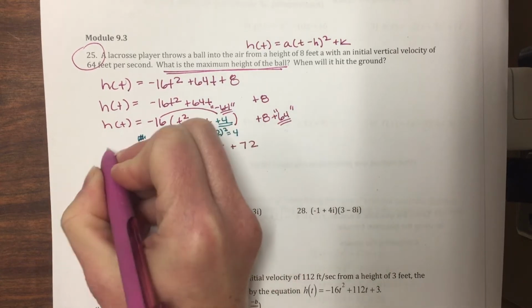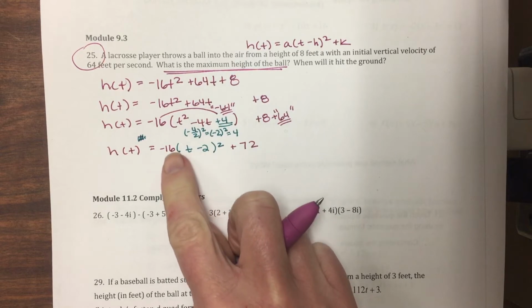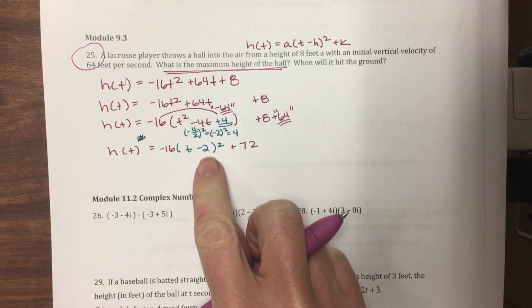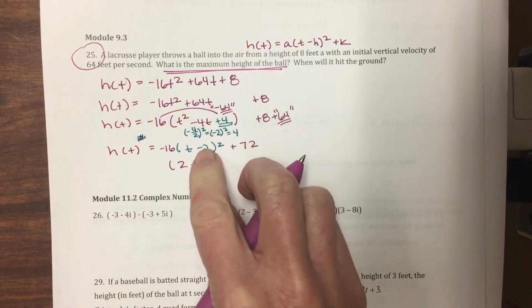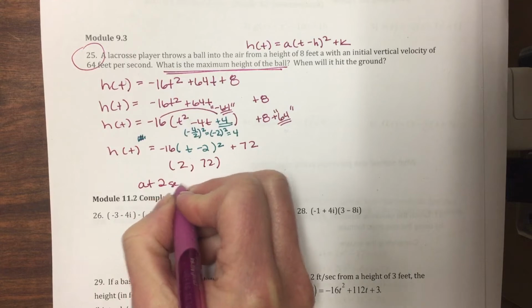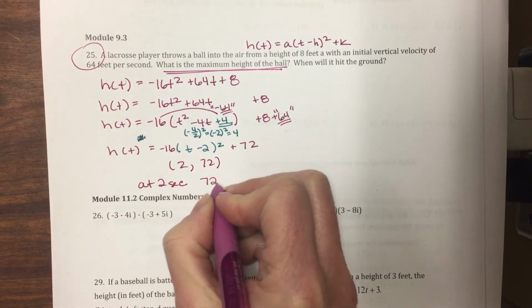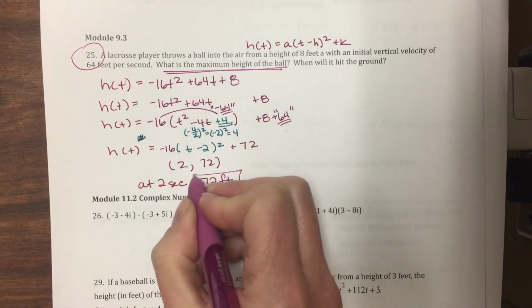So the vertex form of my equation is negative 16 times t minus 2 squared plus 72. So my vertex is at 2, got to think the opposite, 72. So at 2 seconds, my ball would be 72 feet in the air. So my max height is 72 feet.